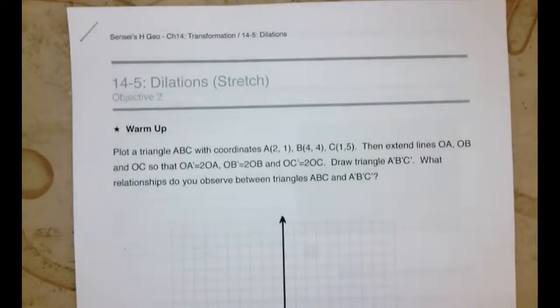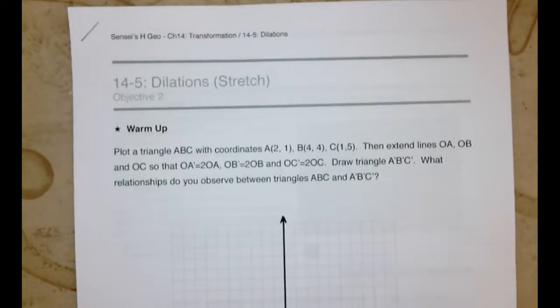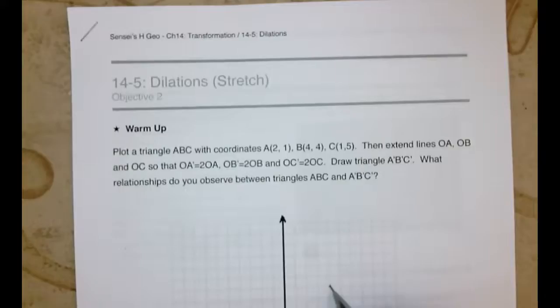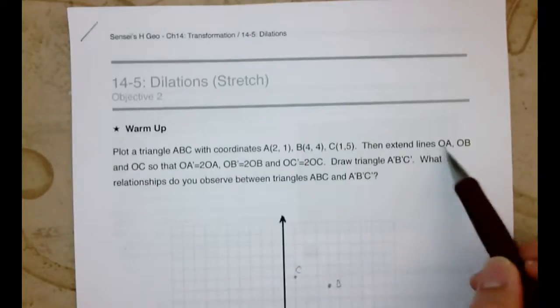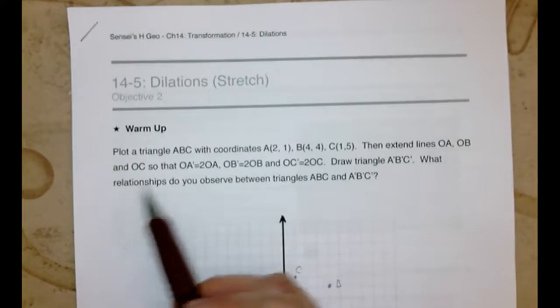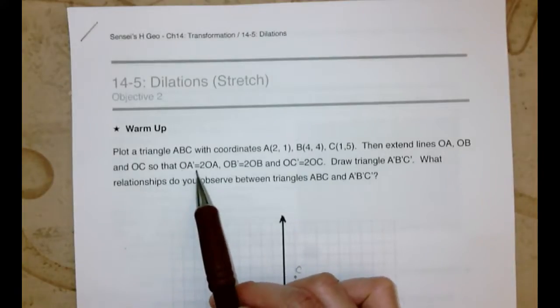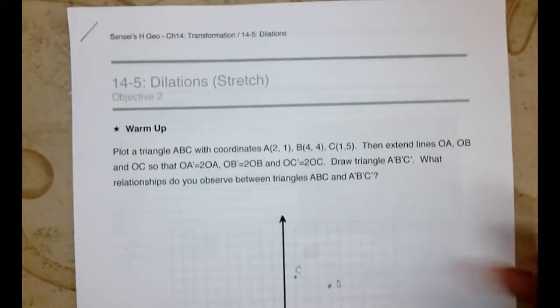All right, so let's do this. (2, 1), (4, 4), and (1, 5). Okay, so this is A, B, C. Then extend the lines OA, OB, and OC so that OA' is 2 OA. Okay, so this is O. O is the origin.